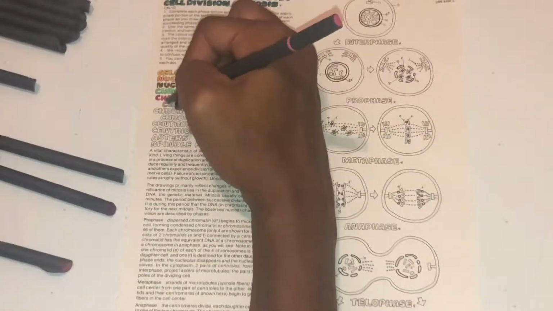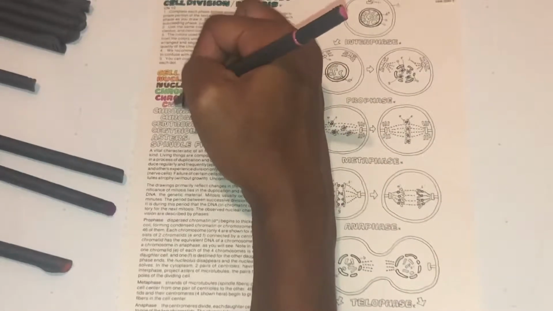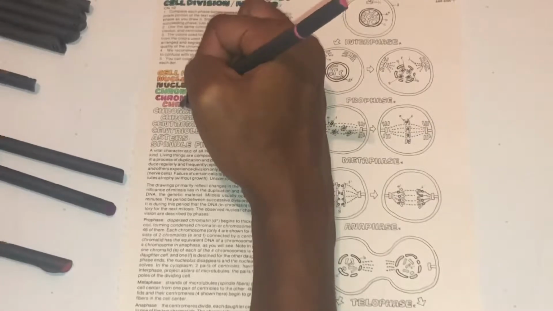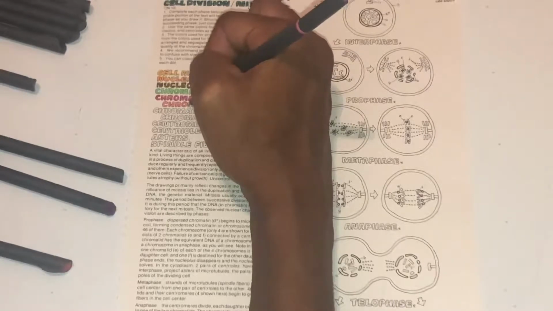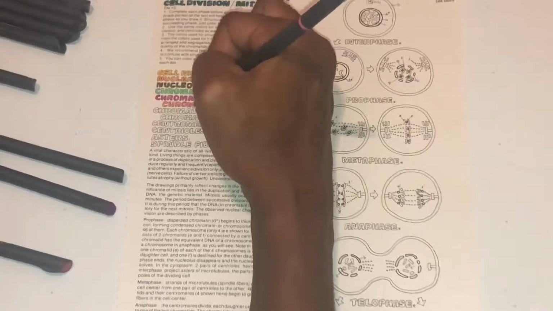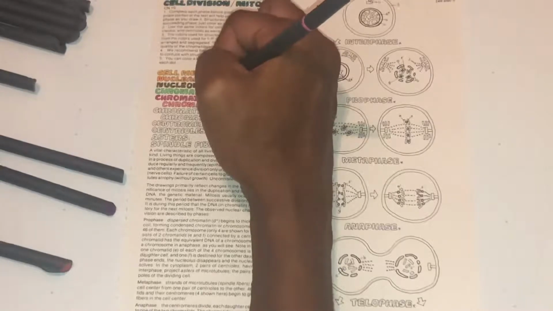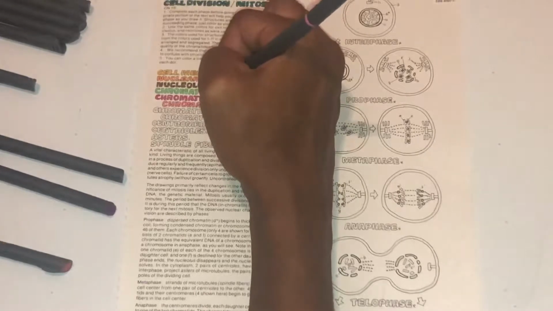For chromatin E2, I'll do in this lighter pink color. And chromatin D star compared to chromatin E2 are at different levels, so they're different colors.